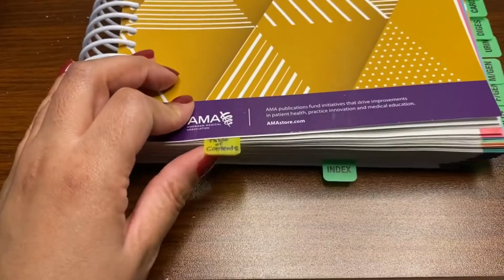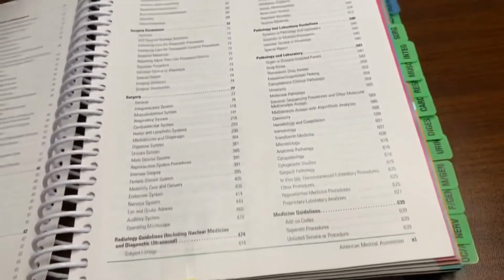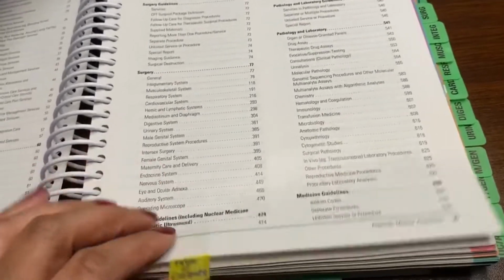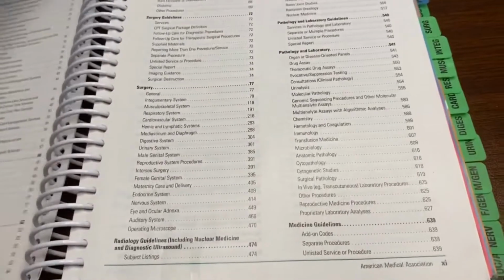At the very bottom of the book, separated out, these are just homemade tabs. Well, this one here for table of contents. So in my previous versions and editions, when I was studying CPT, this was all very heavily annotated.